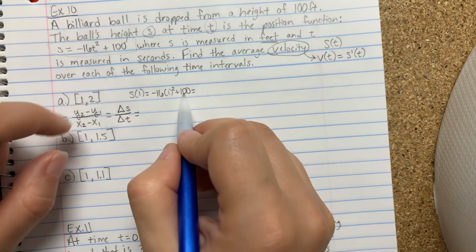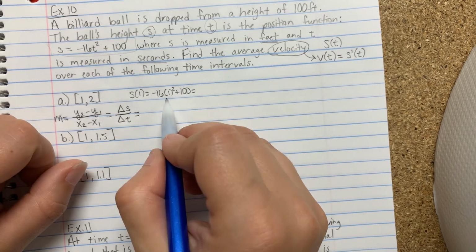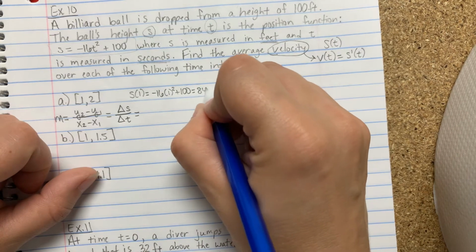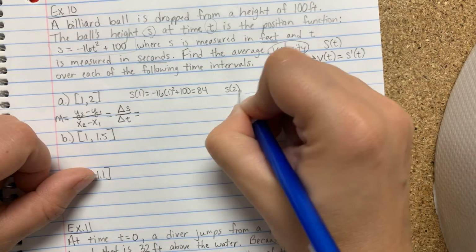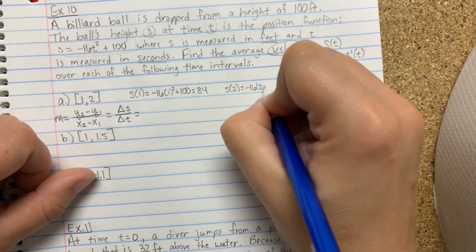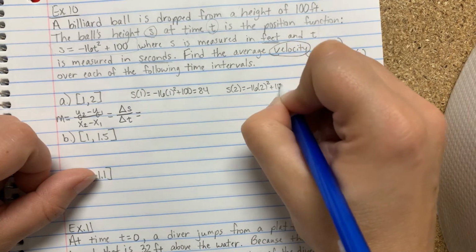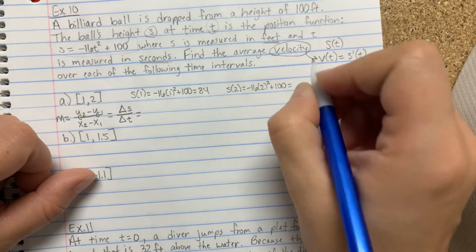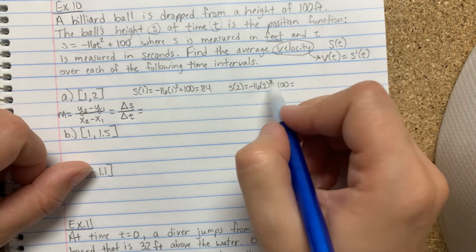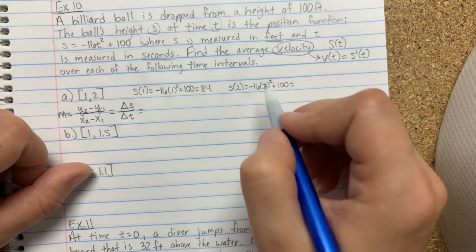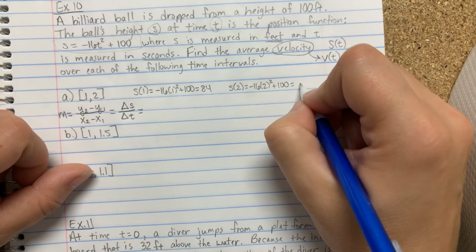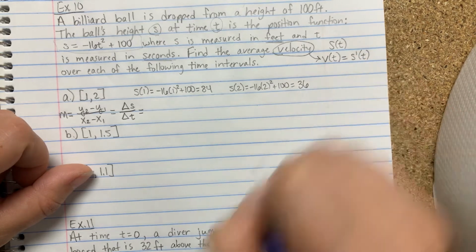So that's basically 100 minus 16, which gives me 84. And then I'm going to see what's happening at 2. So negative 16 times 2 squared plus 100. So that's basically 100 minus, this would be 16 times 4, so I end up with 36.